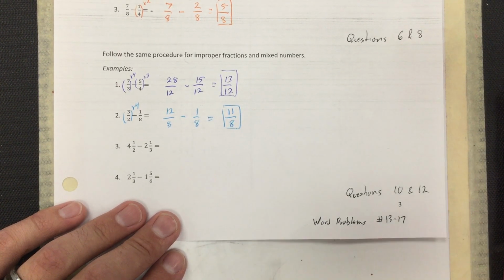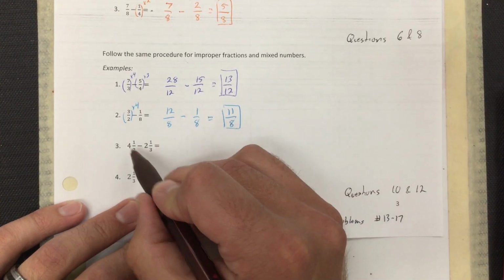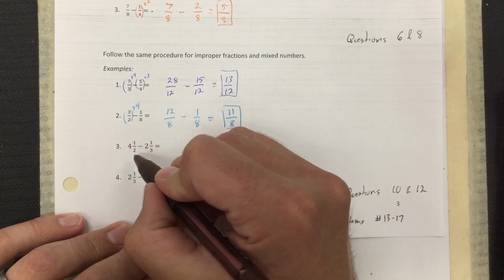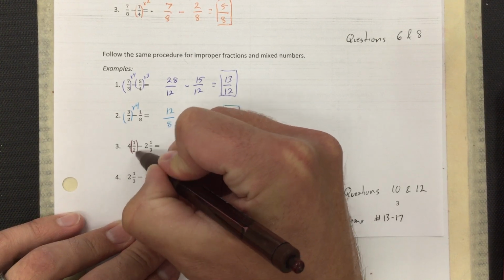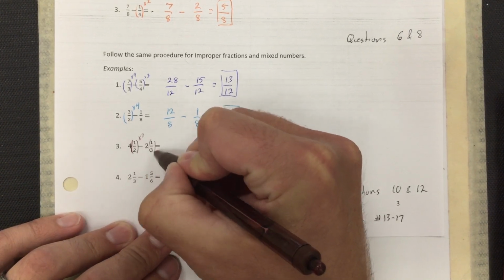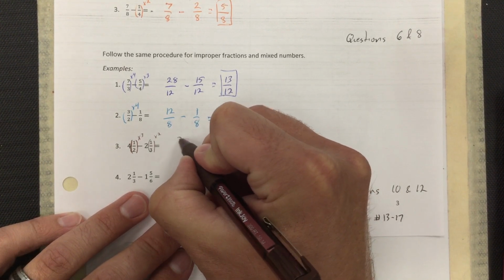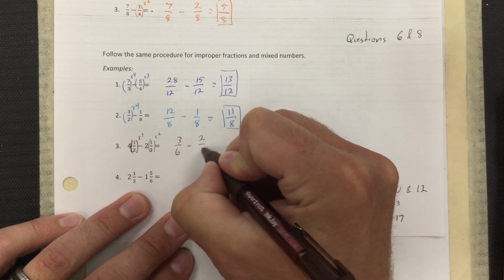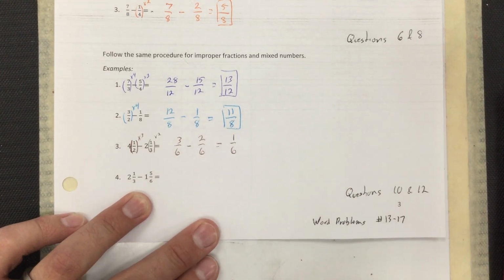Now let's move on to mixed numbers. Now these are a little bit more complicated. Remember, we may have to borrow. Start with the fractions, right? 1/2 and 1/3. Well, they're not the same. Multiply by 3, multiply by 2. Just deal with fractions for the time being. This is 3 over 6 minus 2 over 6. 3 minus 2 is 1, 1/6.